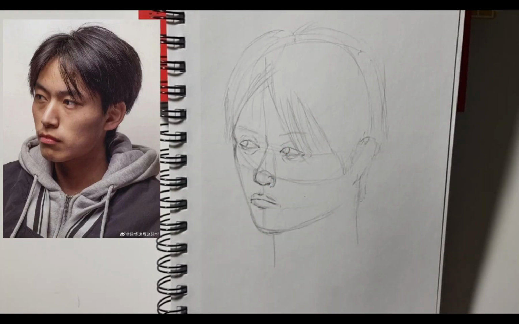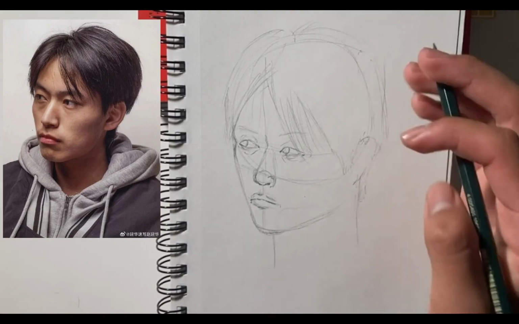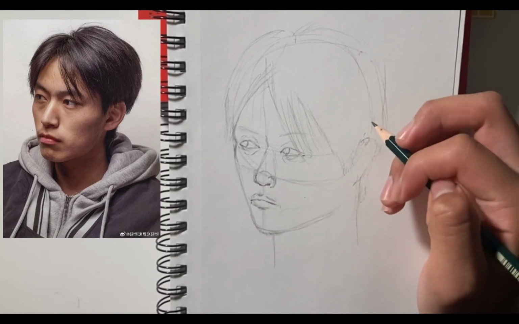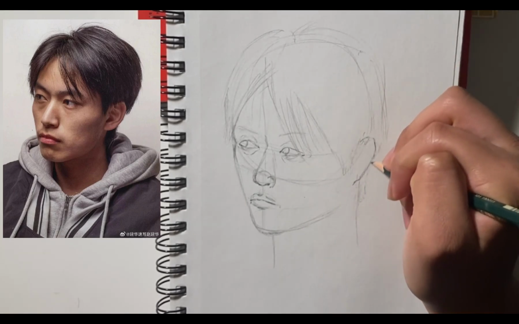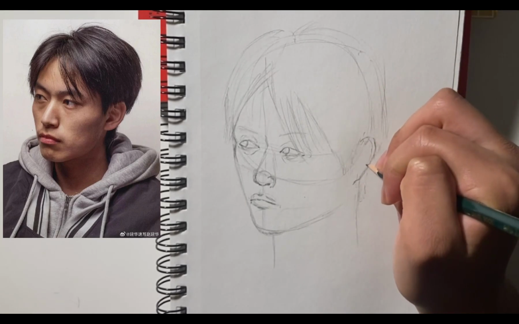Okay, so now we get to the part which many people may find difficult, which is the ear. So for this, you want to pay close attention to the shape of the ear, like which parts are curved in or out. You can think of parts of the ears as little tubes.